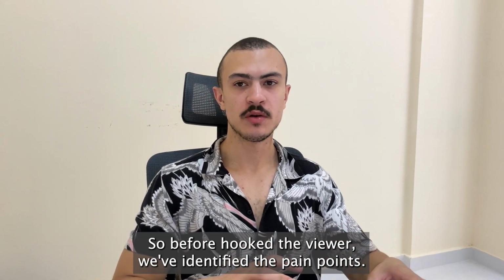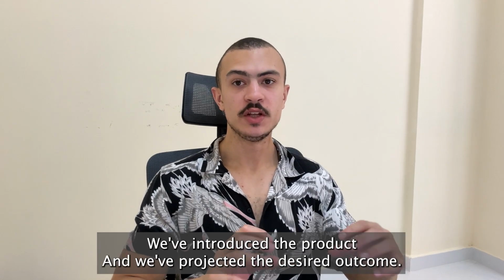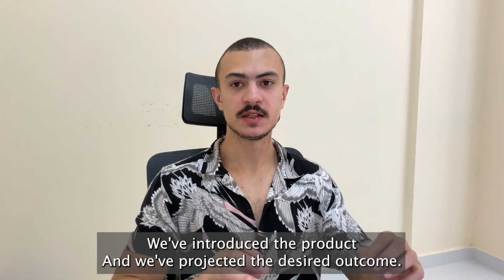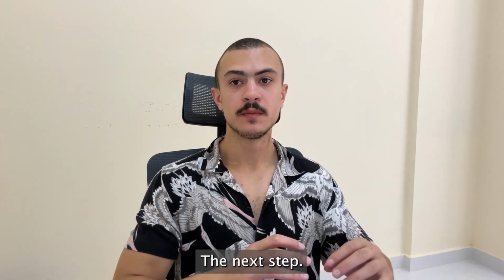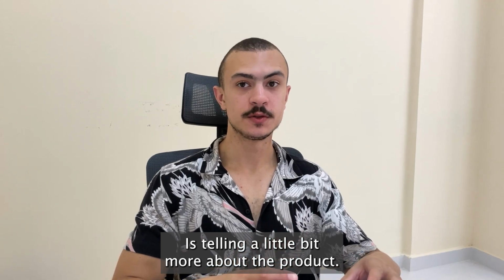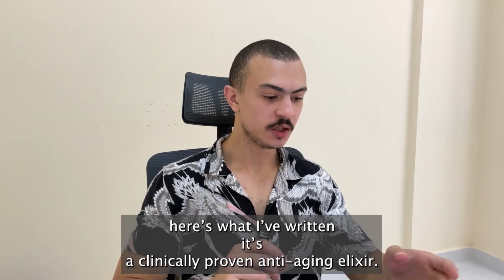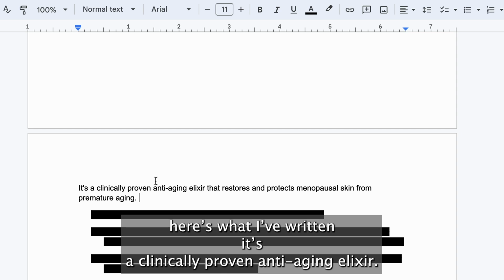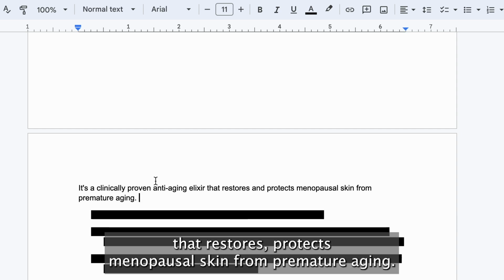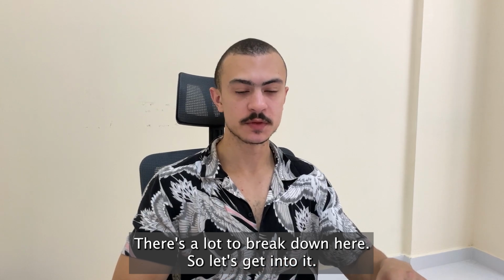So we've hooked the viewer, we've aggravated the pain points, we've introduced the product, and we've projected the desired outcome. The next step is telling a little bit more about the product. What does it do? Is it proven? Here's what I've written. It's a clinically proven anti-aging elixir that restores and protects menopausal skin from premature aging. There's a lot to break down here, so let's get into it.